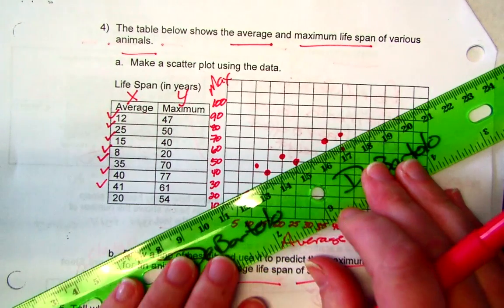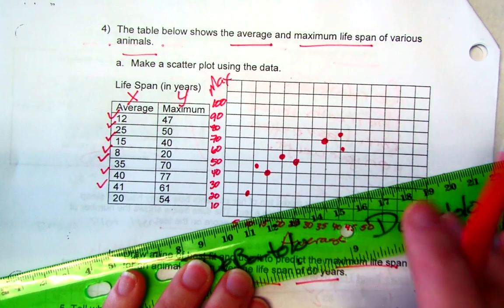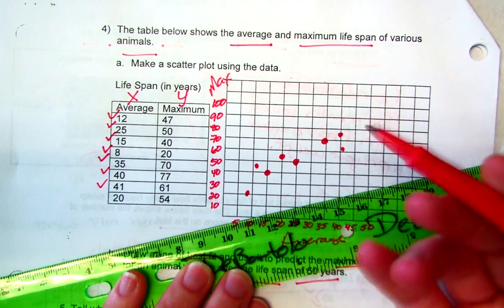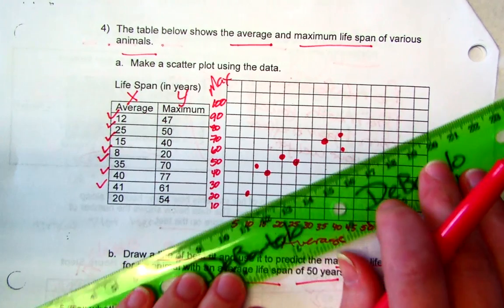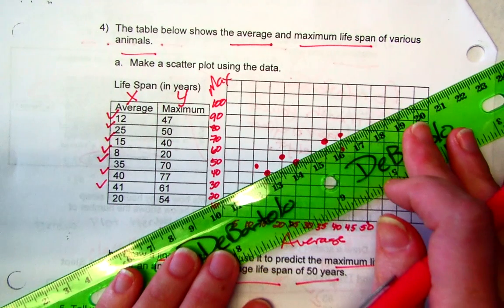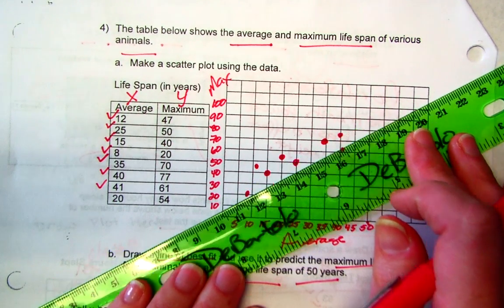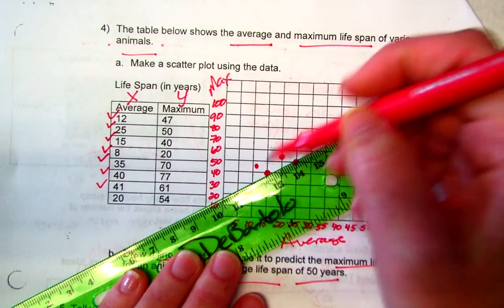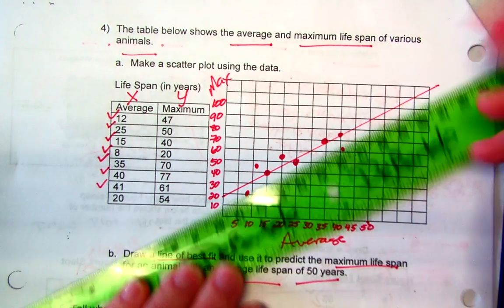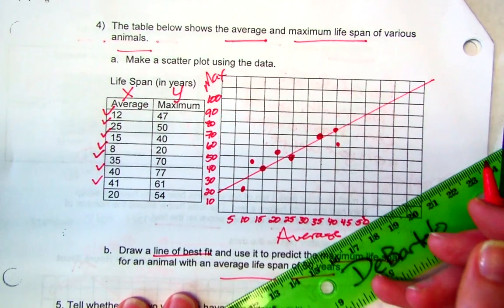And so that means I'm not going to draw my line over here, because if I drew a line this way, that's not even going through my data. So we'll try to have an even amount above and below. Again, it doesn't have to be perfect. We just know that that's kind of the upward trend of the line.